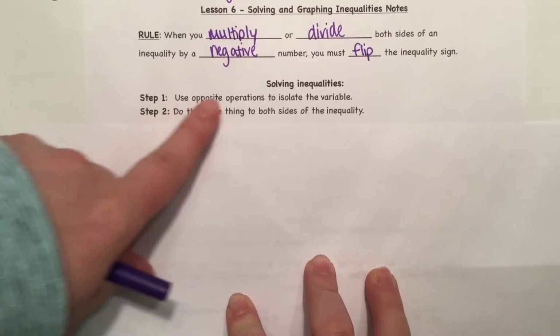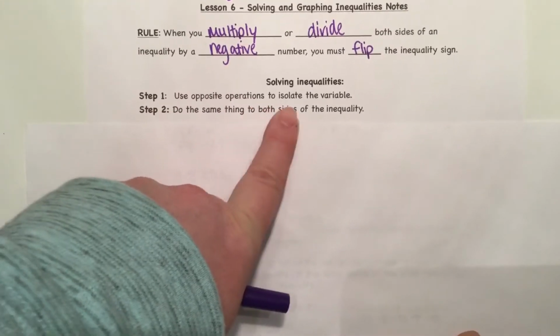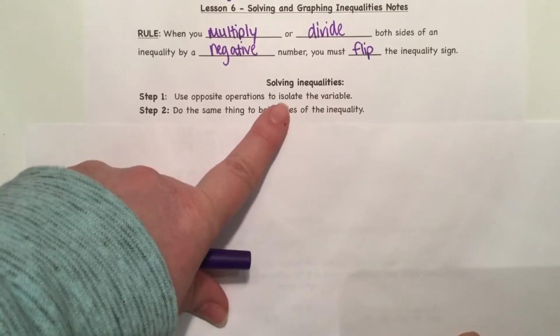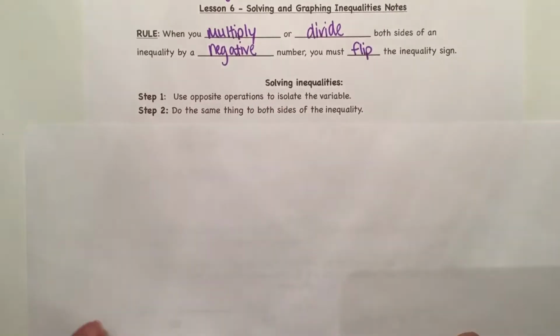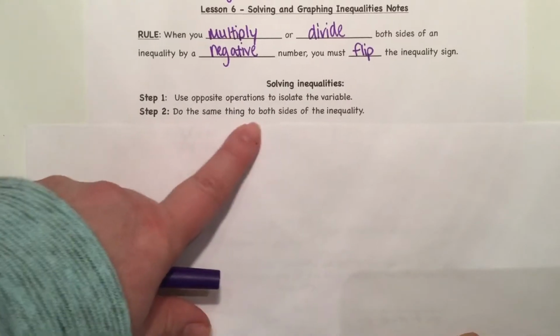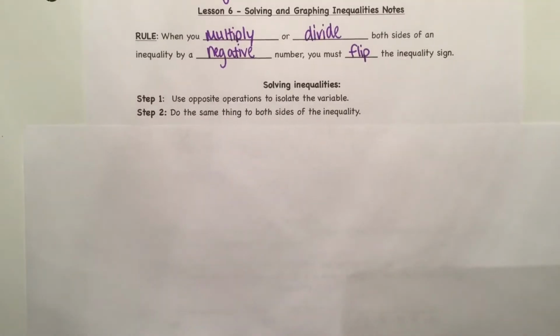Step 1, we're going to use opposite operations in order to isolate the variable, meaning we're going to use opposite operations to try to get the variable by itself. We're going to do the same thing to both sides of the inequality.